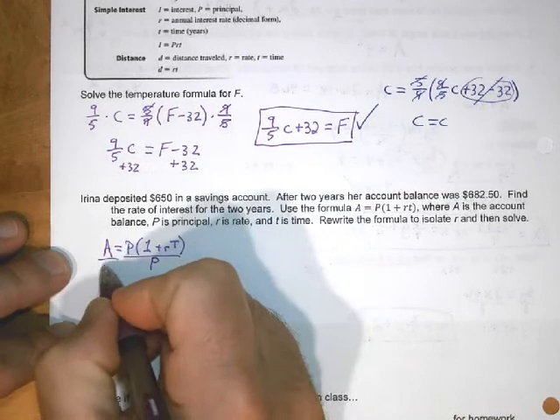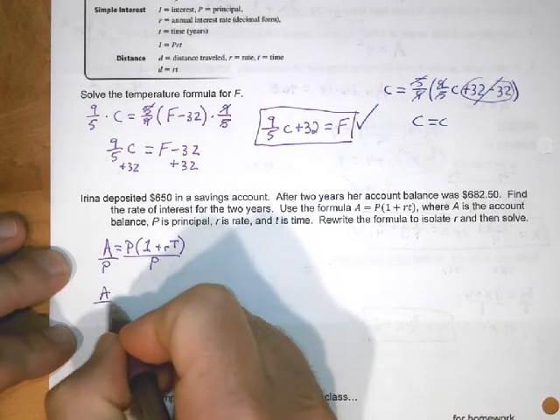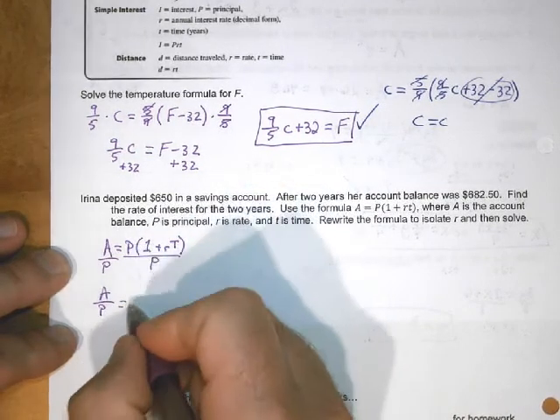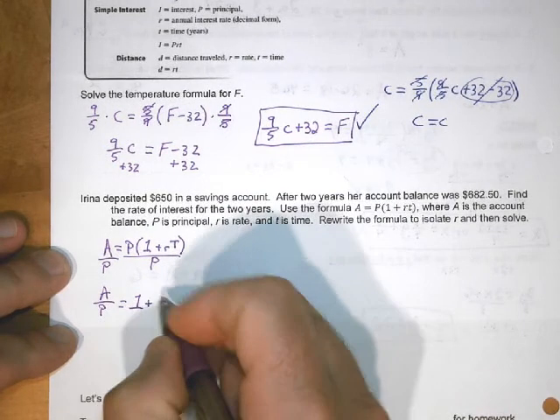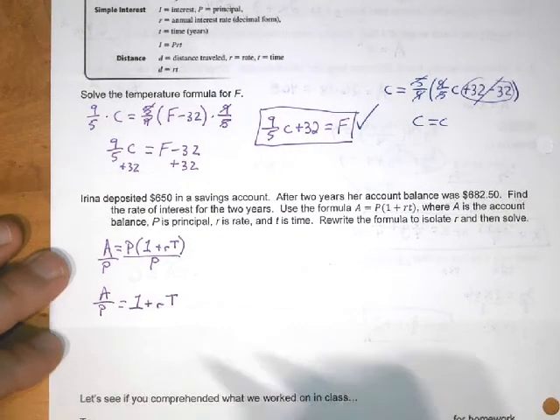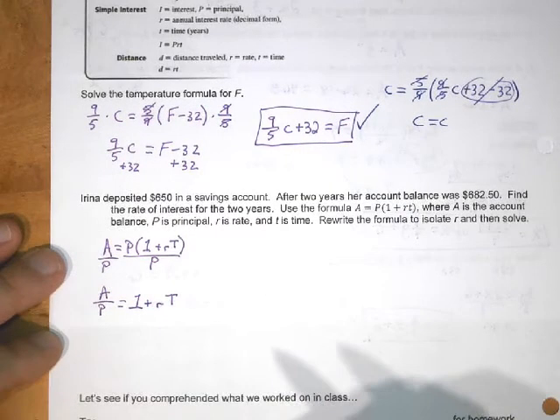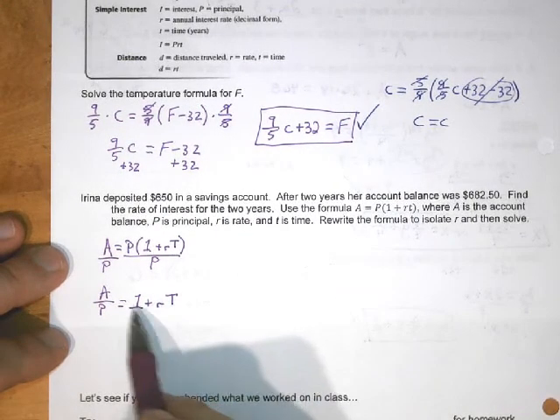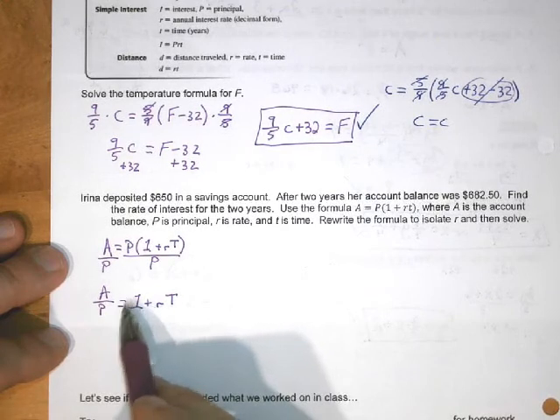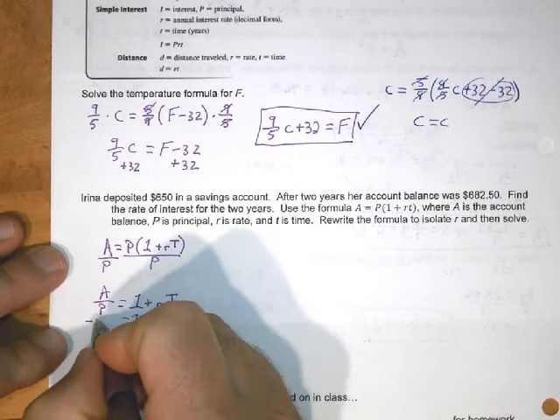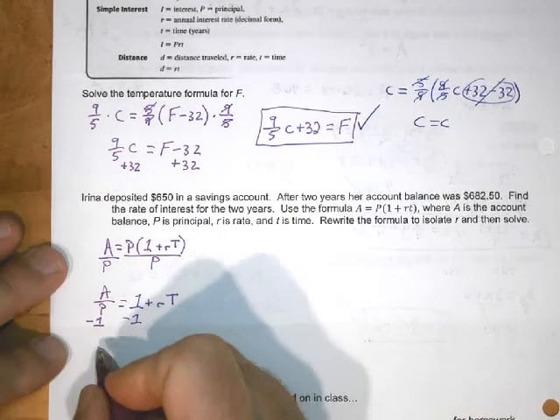So solving for R, same situation as before. Do not distribute the P through. Go ahead and get rid of that P through division. So we're going to divide by P first. So A over P equals, now we can drop our parentheses, 1 plus RT. Again, using just the capital T so we don't get it confused with the plus sign.